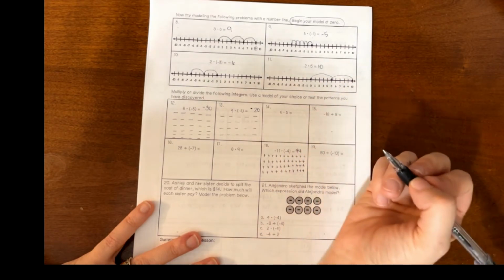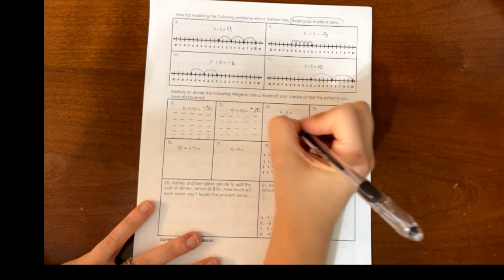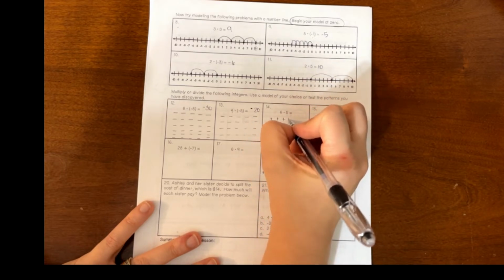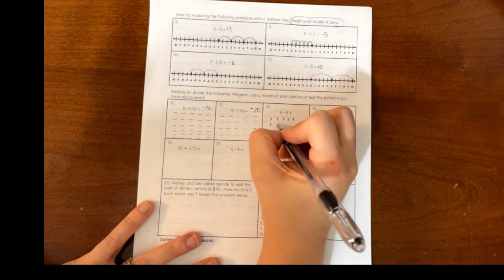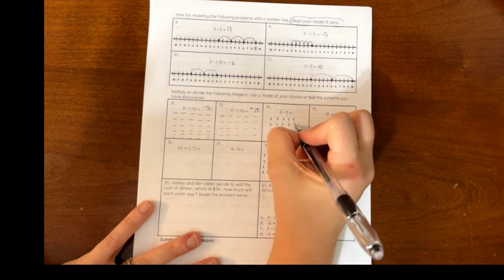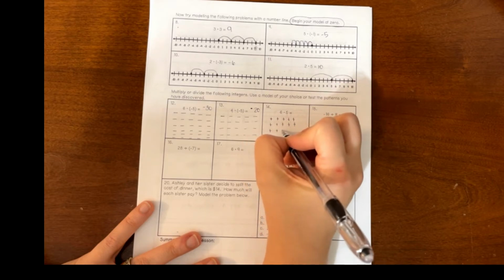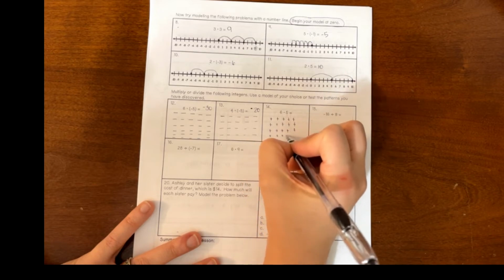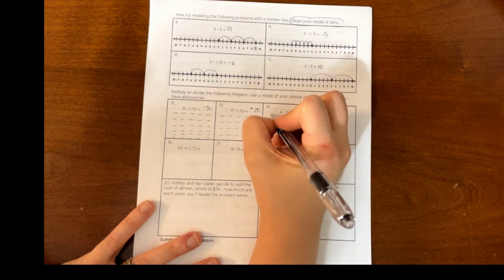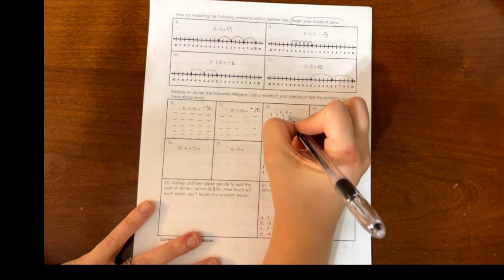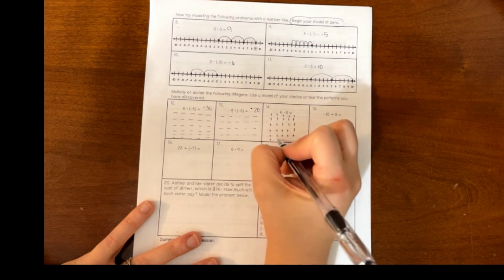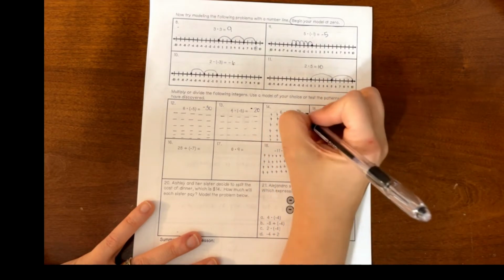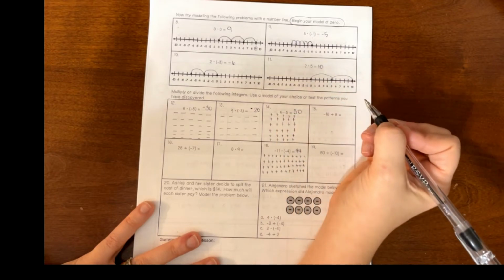Number 14 says 6 times 5. So I'm going to put 6 rows with 5 pluses in each. I got 1, 2, 3, 4, 5, and I repeat that for each row, and my last one, 1, 2, 3, 4, 5. So 6 times 5 is a positive 30.